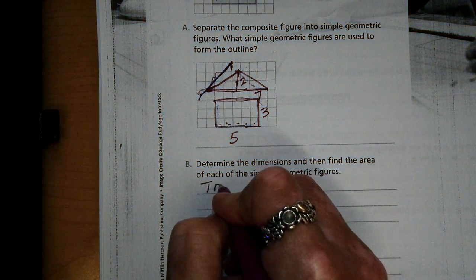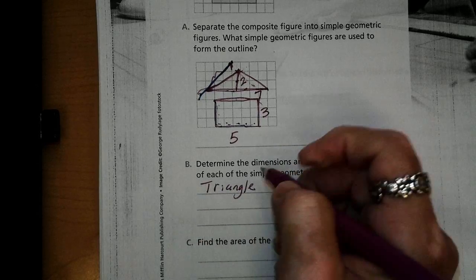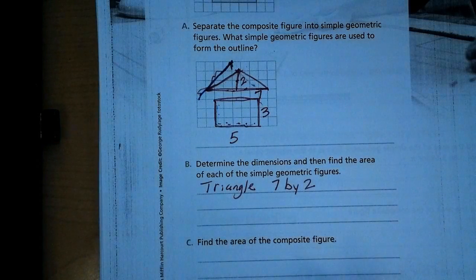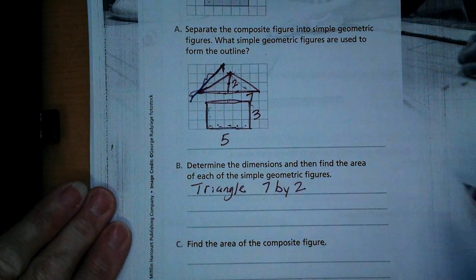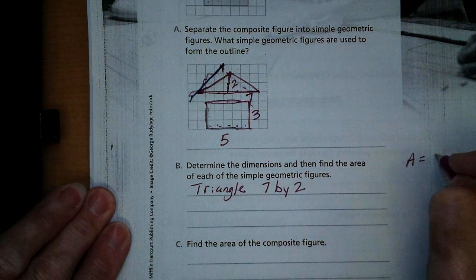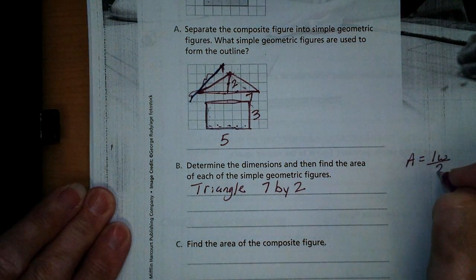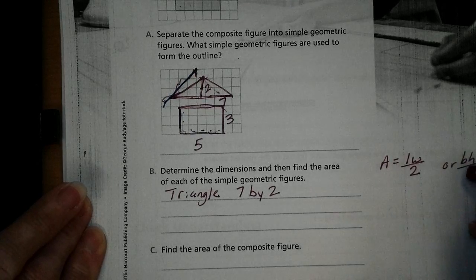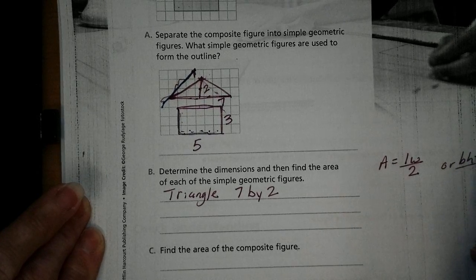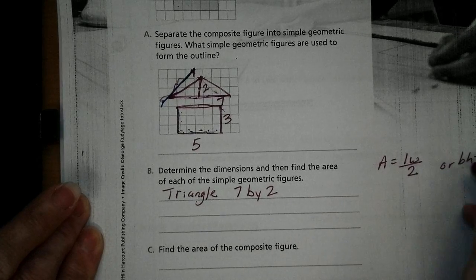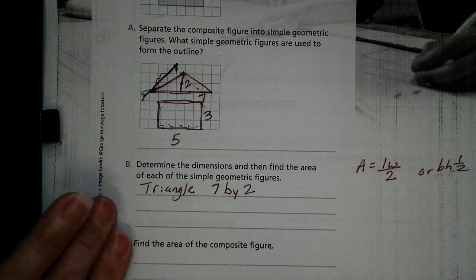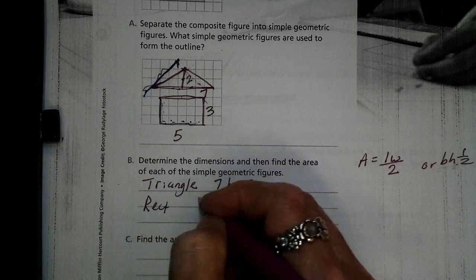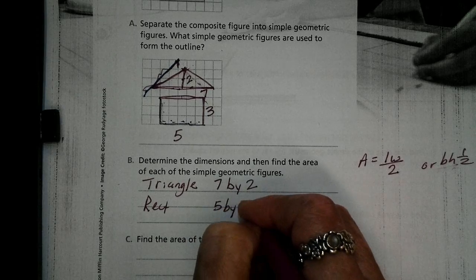So the triangle is a 7 by 2. And remember, triangle is length times width divided by 2. Or you can say base times height times 1/2. That works too. So either one of those would work. Okay, and then the rectangle is a 5 by 3.